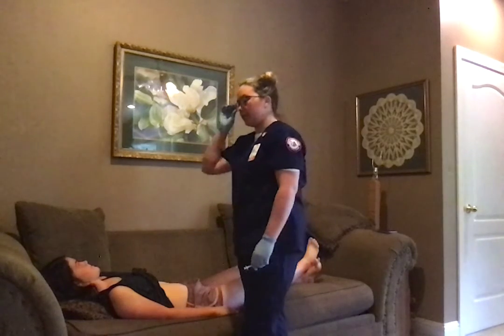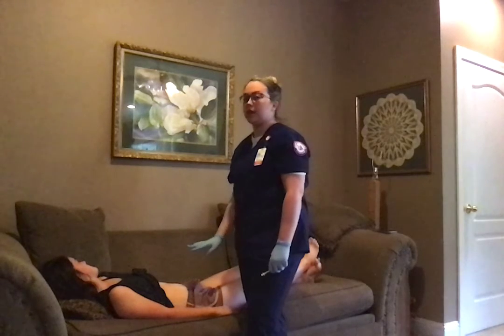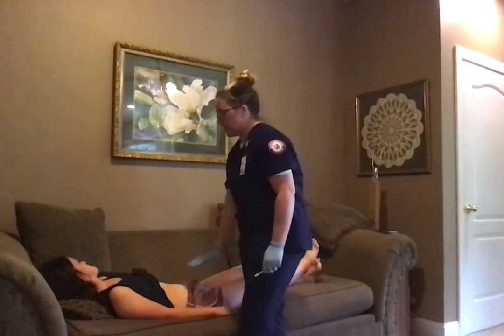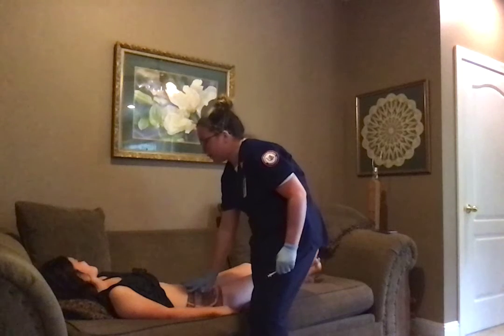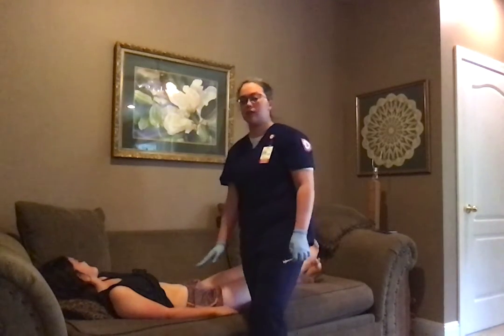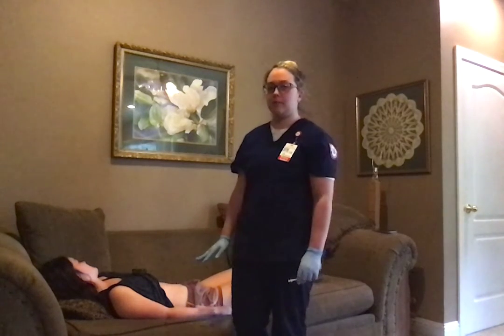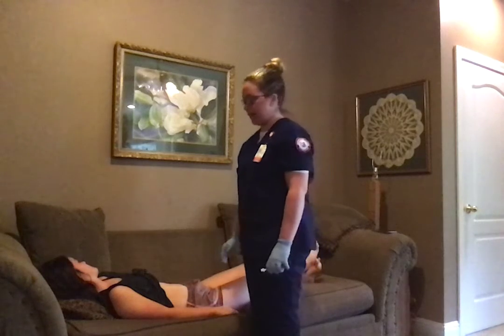And for this site, I can do injections that are a finger's breadth apart. So I can have 12 injection sites. So as a nurse, when I'm giving multiple injections to this patient, I'm going to vary my site each time.